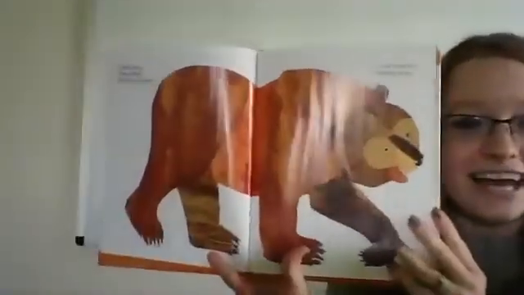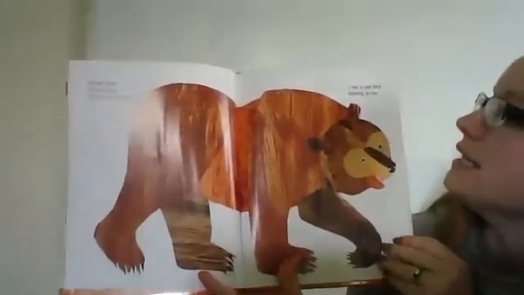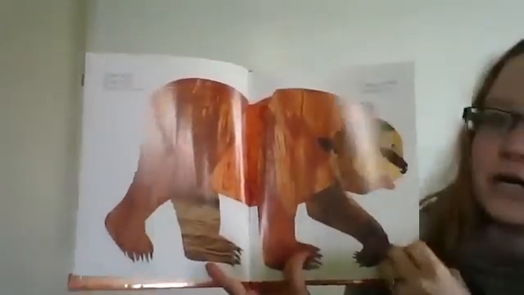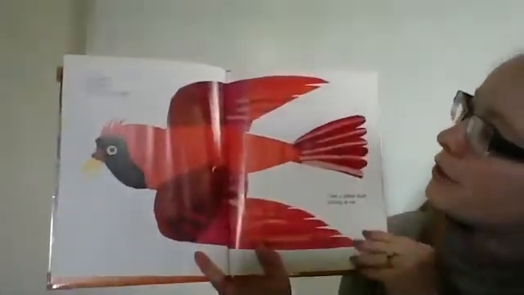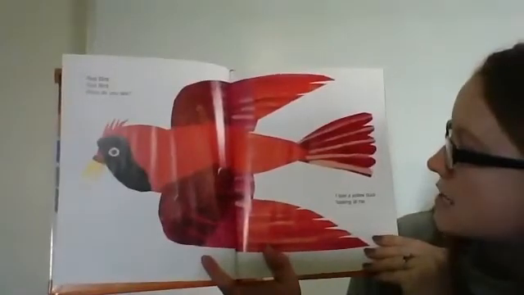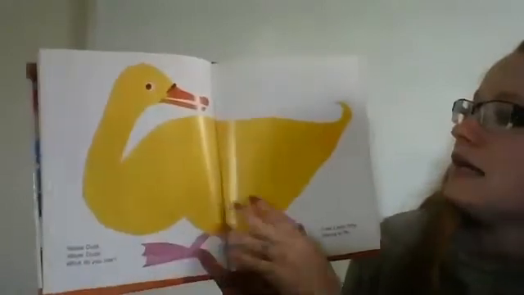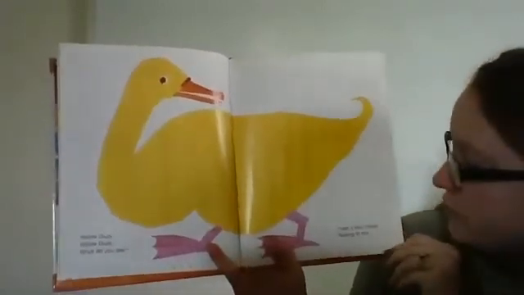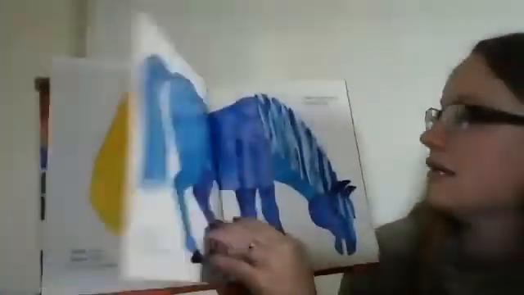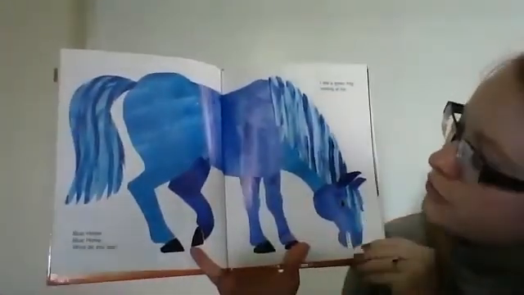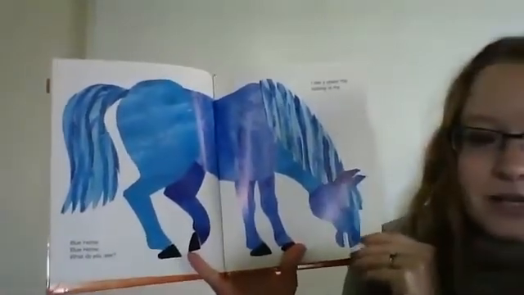If you know the words, go ahead and say them with me. Brown Bear, what do you see? I see a red bird looking at me. Red bird, what do you see? I see a yellow duck looking at me. Yellow duck, what do you see? I see a blue horse looking at me. Blue horse, what do you see? I see a green frog looking at me.